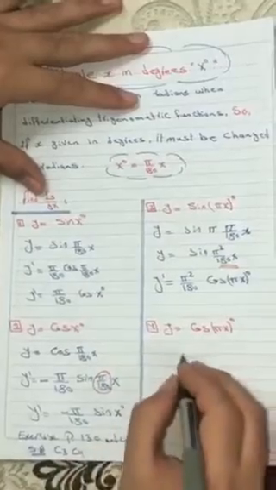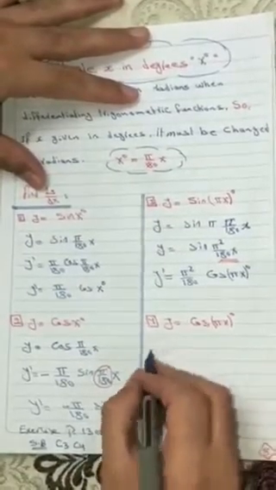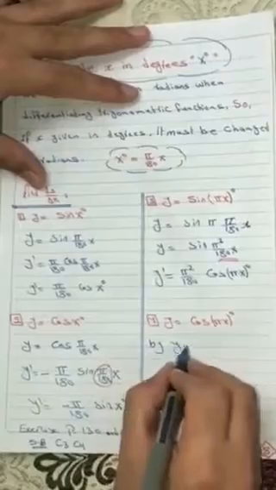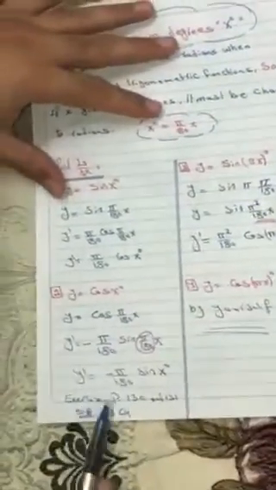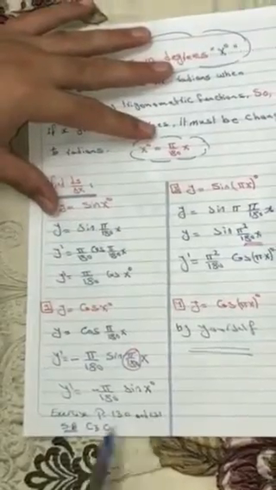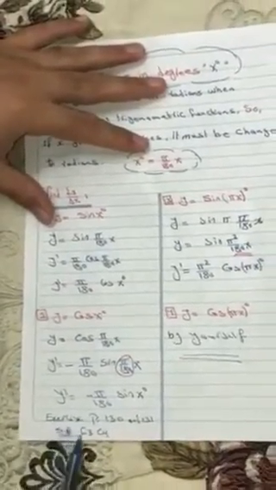You can do it on your own. Try by yourself. And you can do the exercise on pages 130 and 131 in your student book C3, C4.